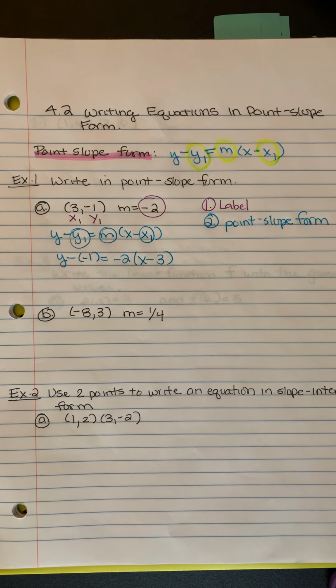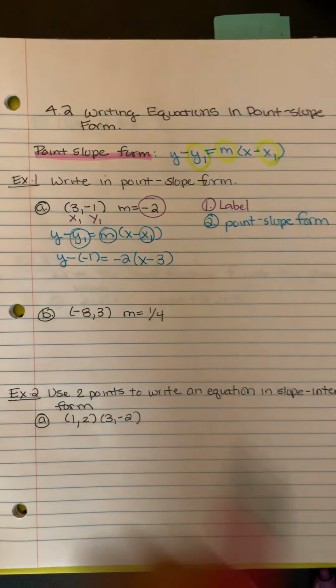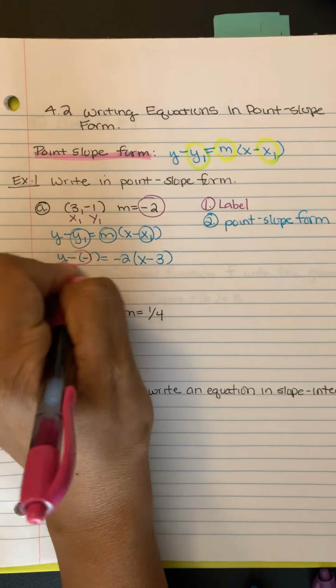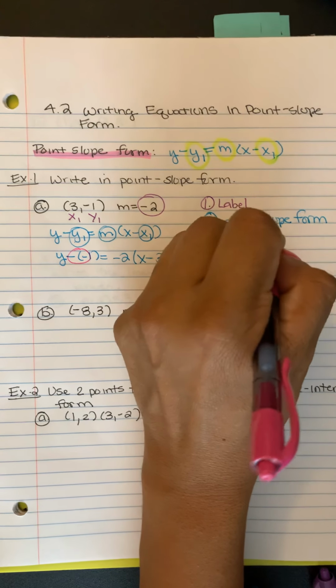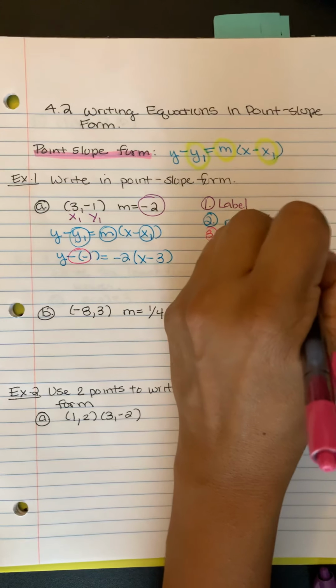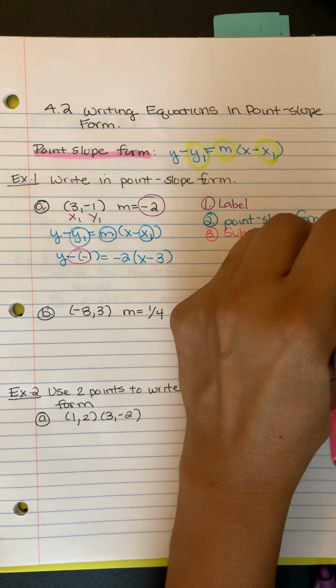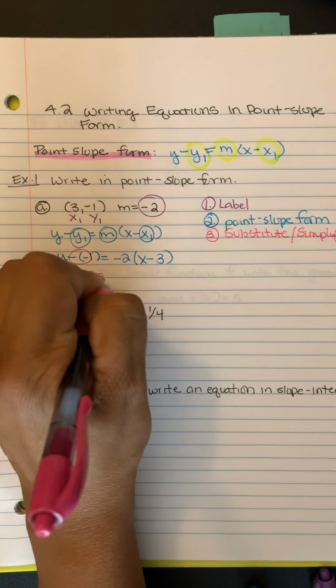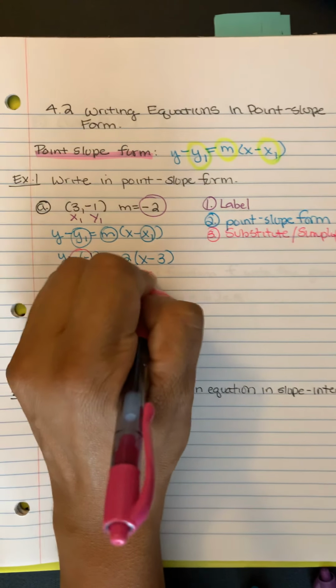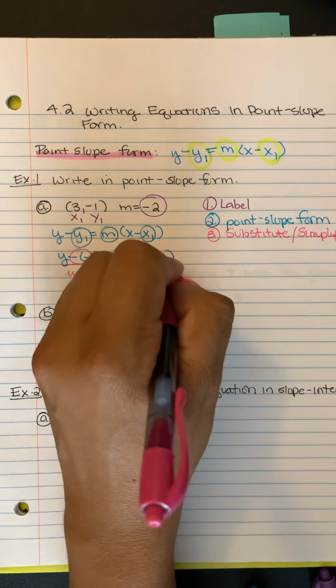And the only thing that you need to simplify is if there's any double negatives for now. So there are a set of double negatives. Step 3, substitute, which we already did, and simplify. And so we end up with y plus 1 equals -2 x minus 3. That's in point slope form.